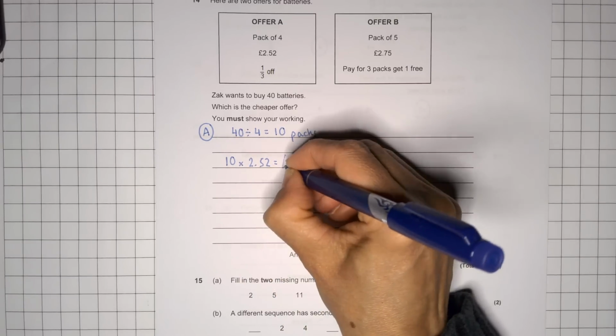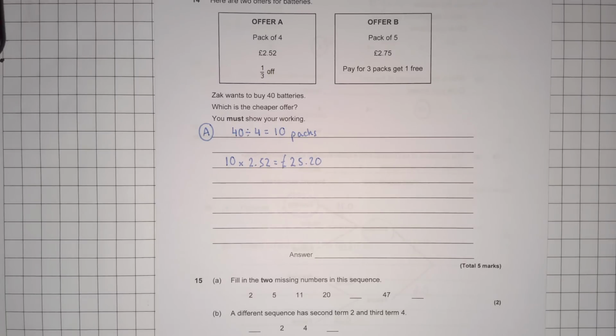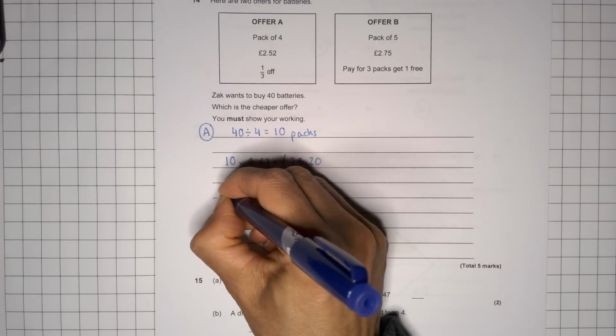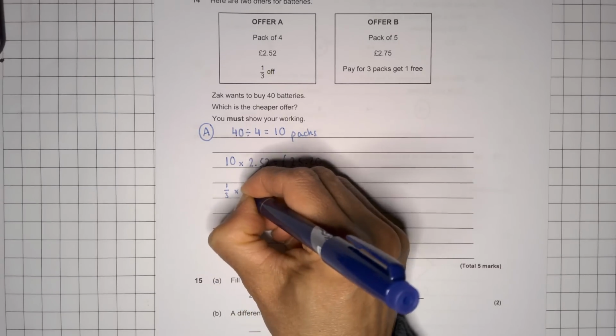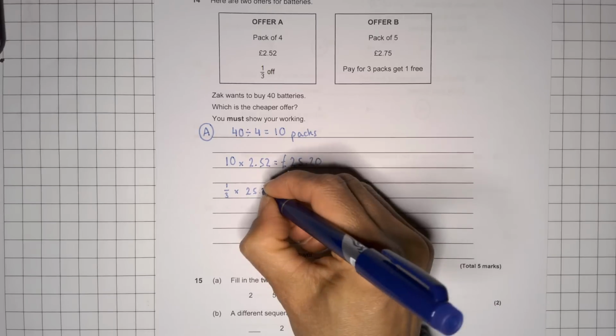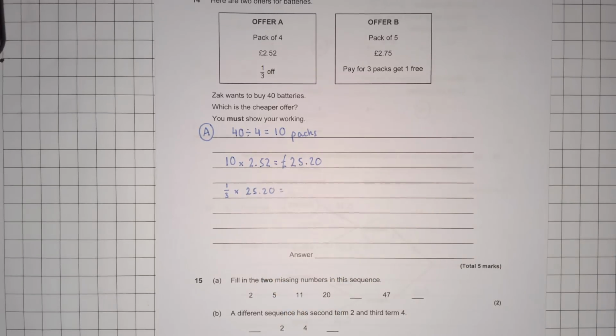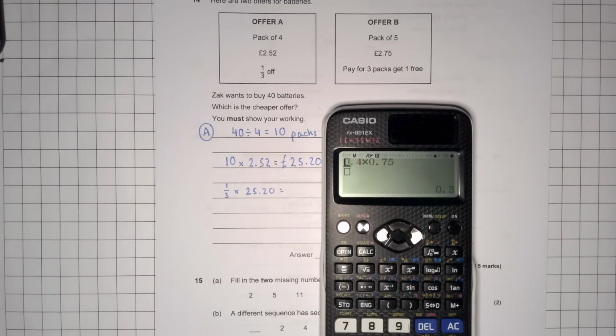£25.20. So that's the cost if there's no offer, but they tell us that there's 1/3 off, so we're going to find out what 1/3 of 25.20 is. You can put that in your calculator by saying 1/3 of 25.2. You don't need to put the last 0 in there, but I'll do it anyway.